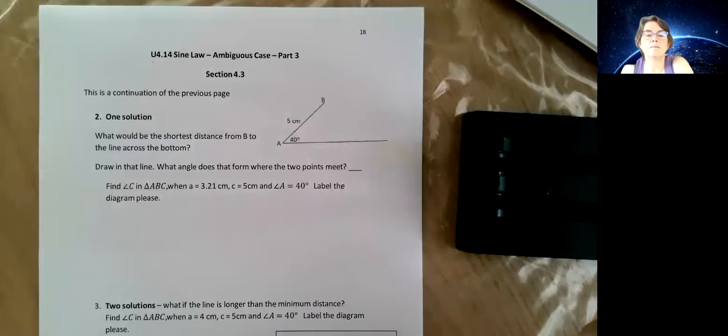It is the third part of the ambiguous case. We had the introduction, and then the first video showed what happens when the line is too short and you get no solution. This video is going to show you how it looks when you have one solution or two solutions and how to fix that.